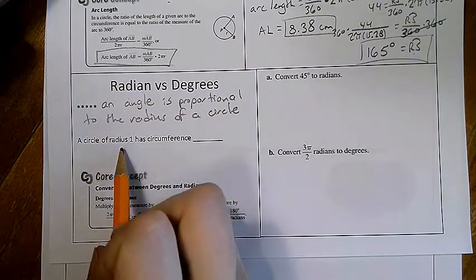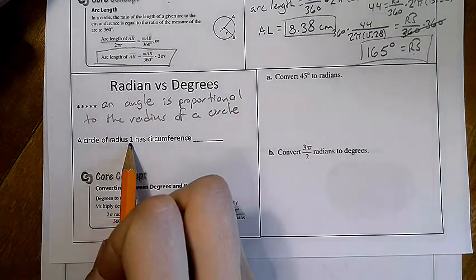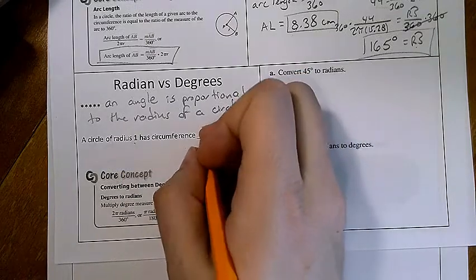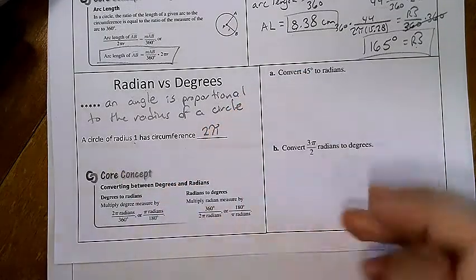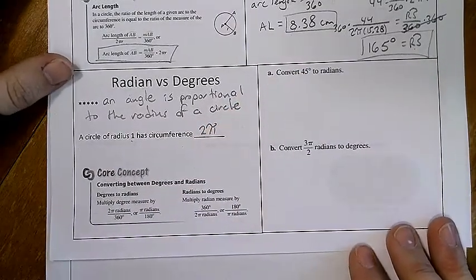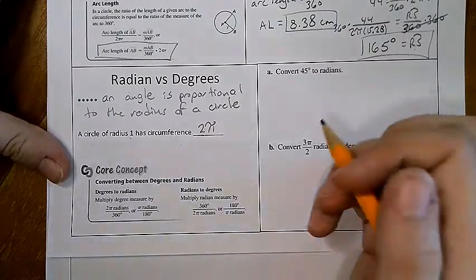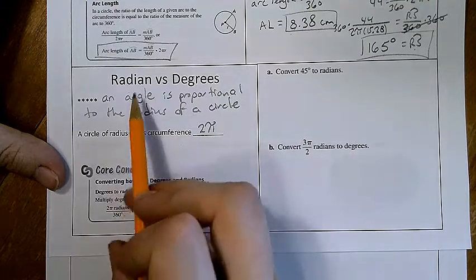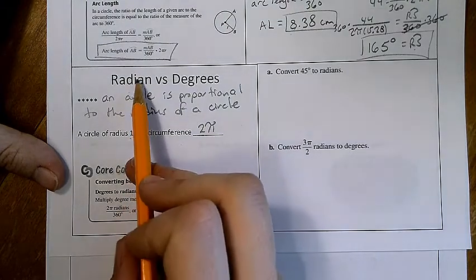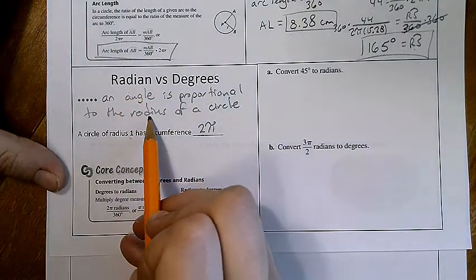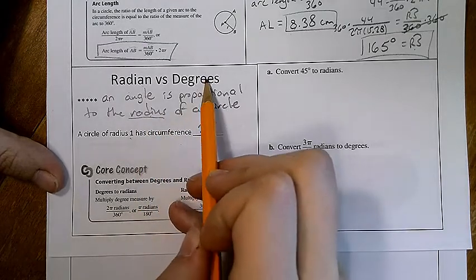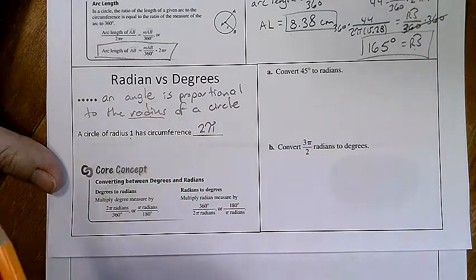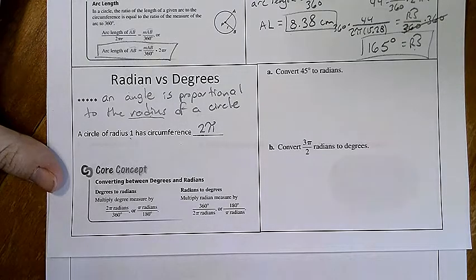If a circle has a radius of 1 foot, 1 inch, 1 centimeter, any of that, then the circumference is just 2 pi, right? If we think back to our circumference of a circle equation, 2 times pi times an r of 1 is just 2 pi. So radians measure an angle proportional to the radius, hence the name. Degrees measure a circle or an angle proportional to 360. So it's just different ways that they're out of, right?